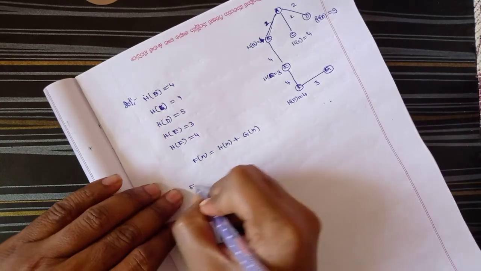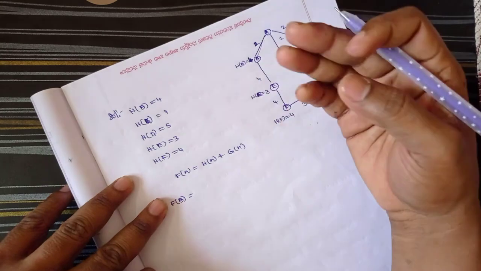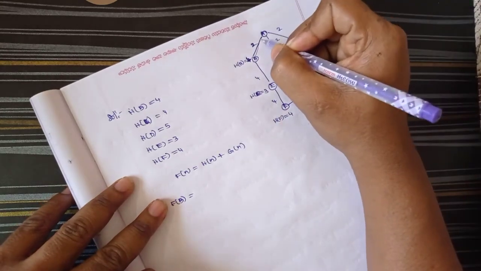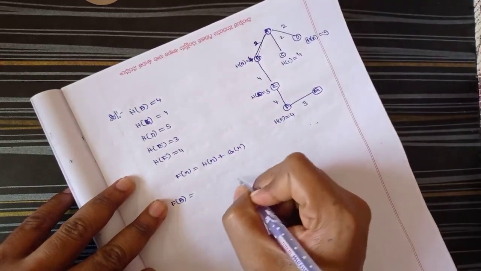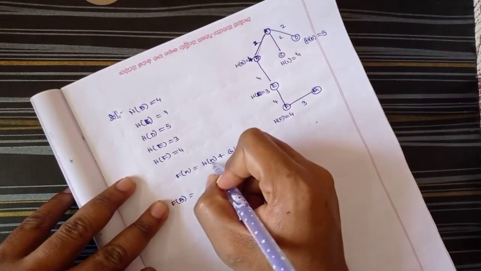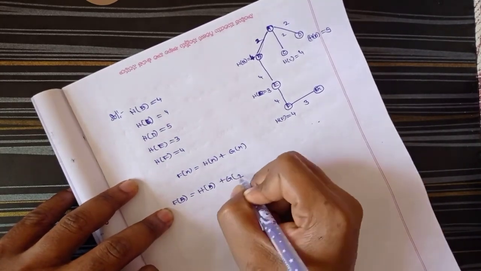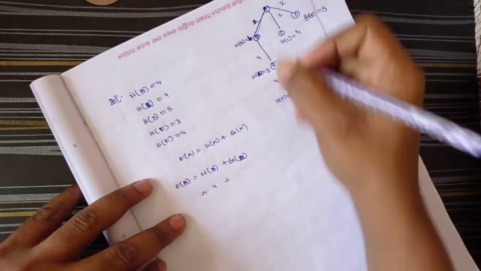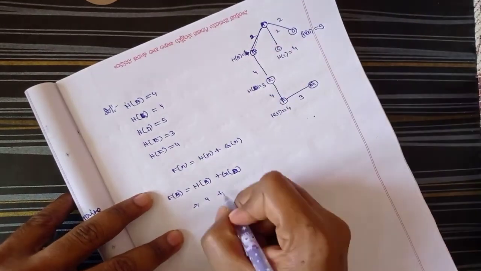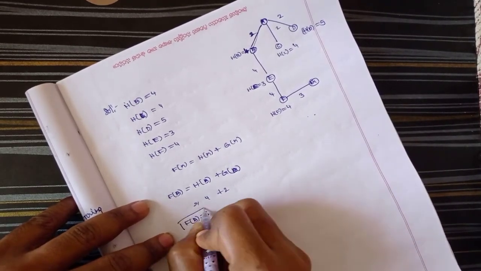So let us calculate for B. From node A, the starting node, to reach B, what is the overall cost? You have to see from node A to node B. The path cost is 2, that is g of n is 2. Let me write the formula: h of B plus g of B. H of B is 4, and g of B is nothing but the path cost, that is 2. Therefore f of B is equal to 6. This is how we calculate everything.